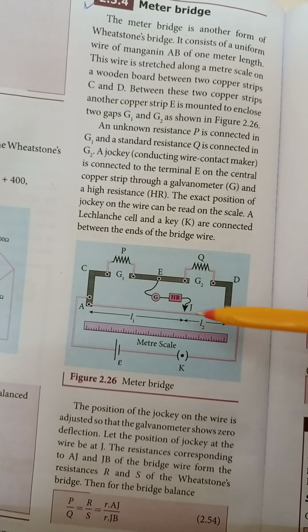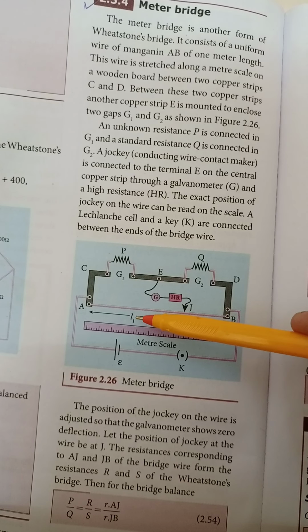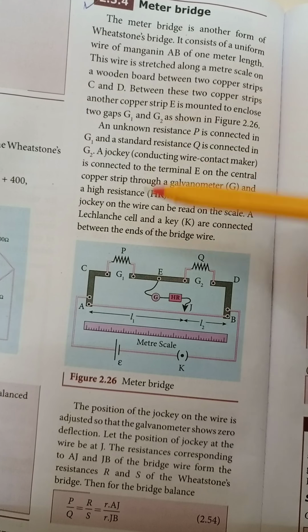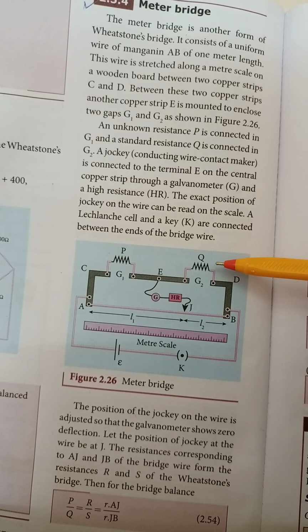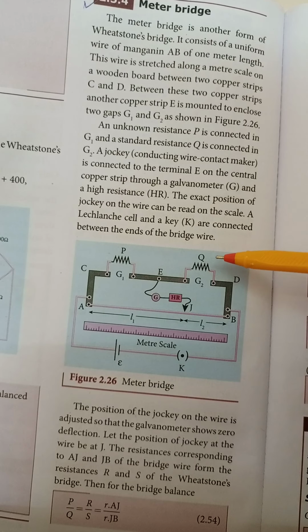Now the length AJ represents the balancing length L1, and the remaining portion JB represents the length L2, so that L2 is equal to 100 minus L1. Now this resistance P, which is an unknown resistance, corresponds to the resistance P of the Wheatstone's bridge, and Q corresponds to the resistance Q of the Wheatstone's bridge.